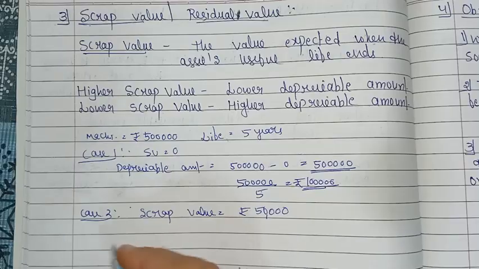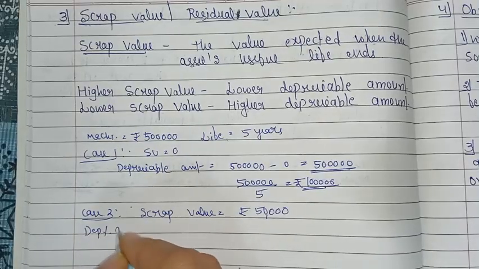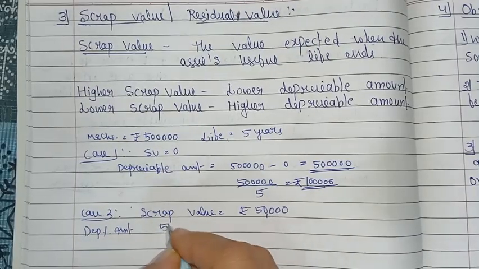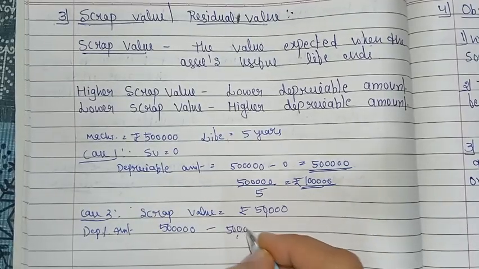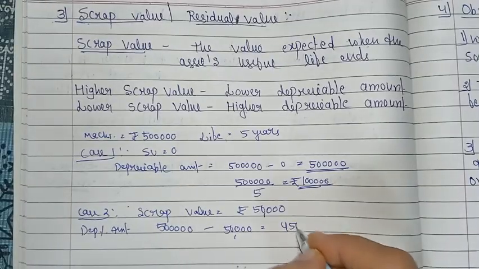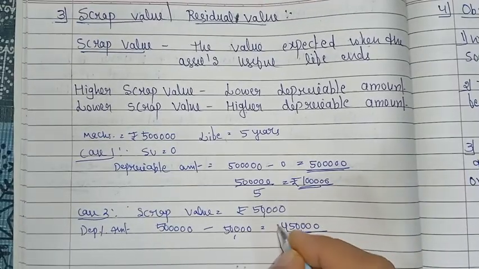Now depreciable amount, how much? 5 lakh, the cost of the machine, less scrap value, that is rupees 4,50,000.